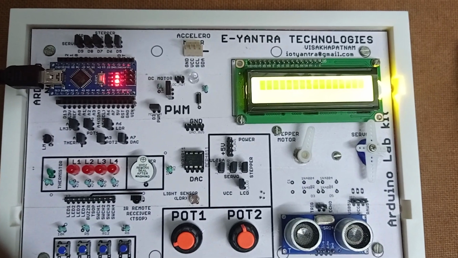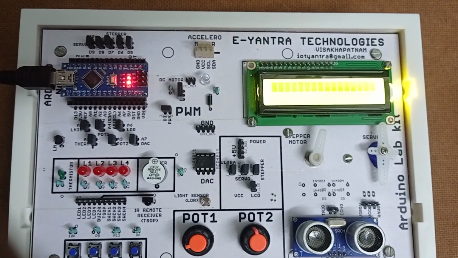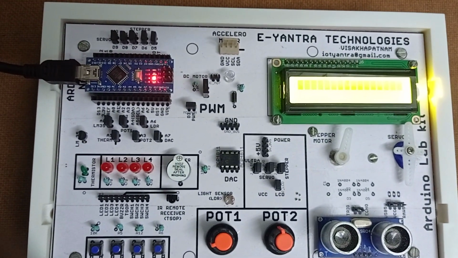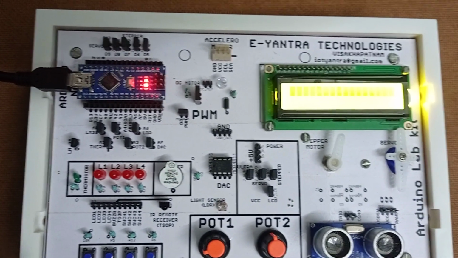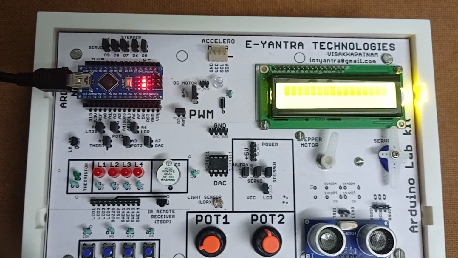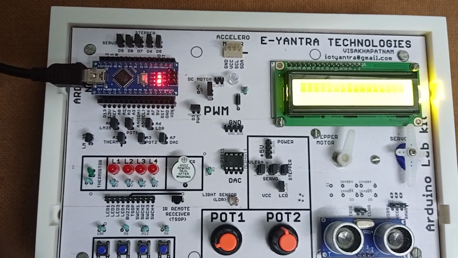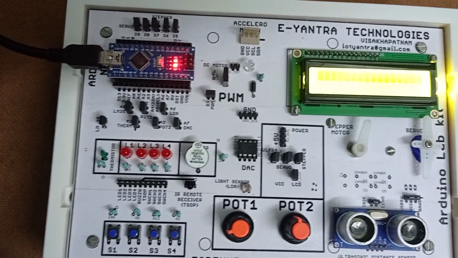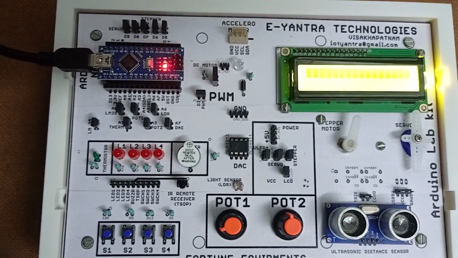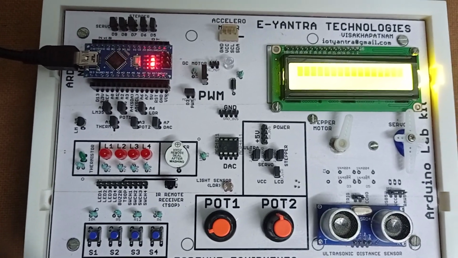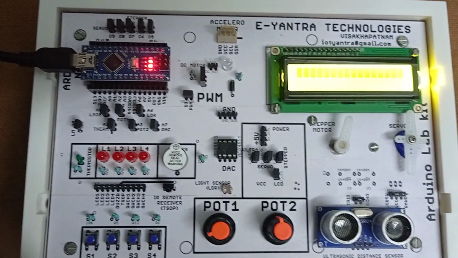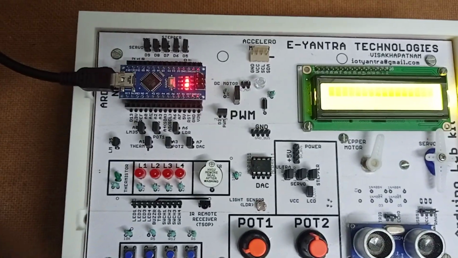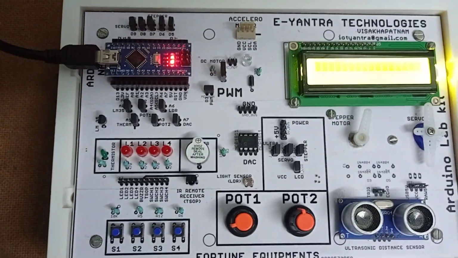To E-Yantra Technologies. In this present video, we are going to learn how to do experiment number 7, that is interfacing of stepper motor with Arduino. This is the lab for JNTUK ECE 3rd year 2nd semester R20 regulation, Arduino and ARM based lab. It is experiment number 7, which is the interfacing of stepper motor and controlling it with analog pins. So in this experiment we are going to learn how to do this.